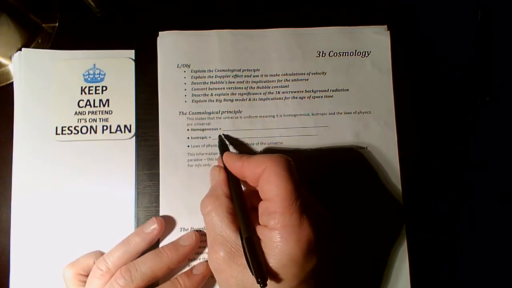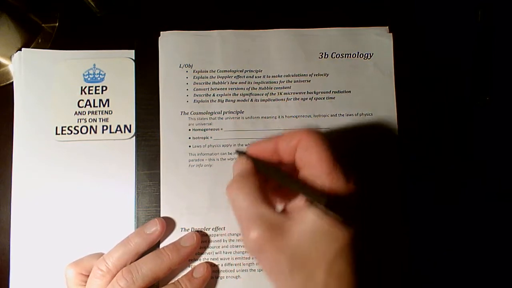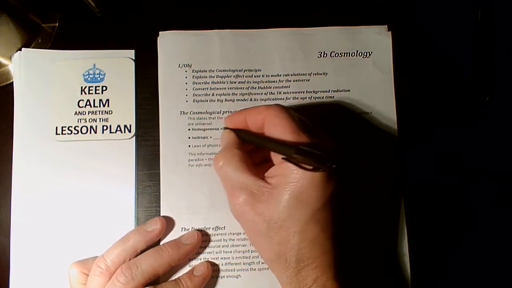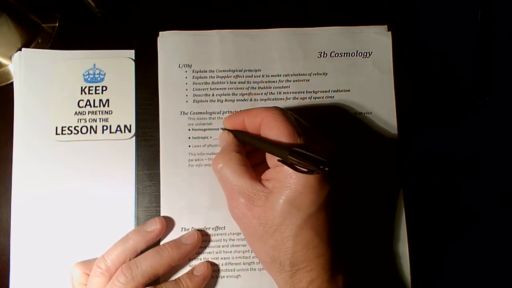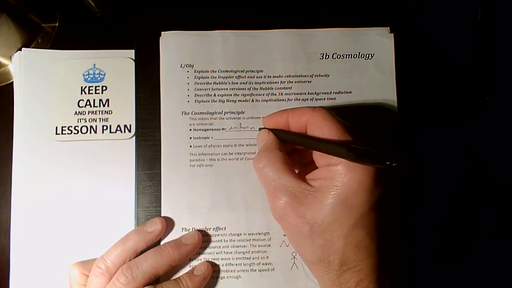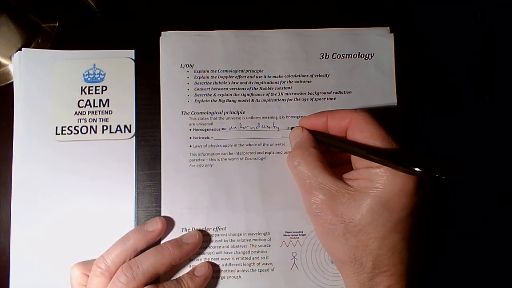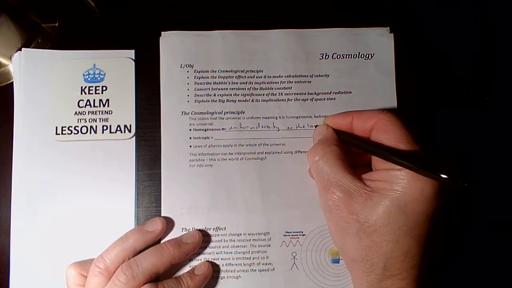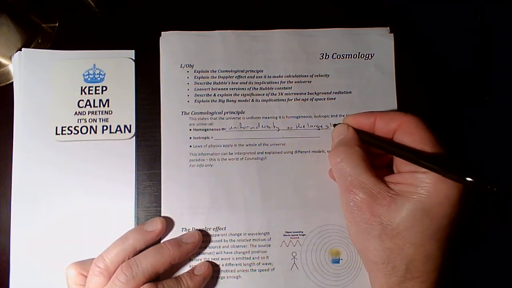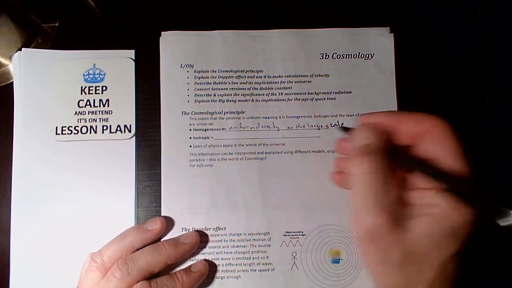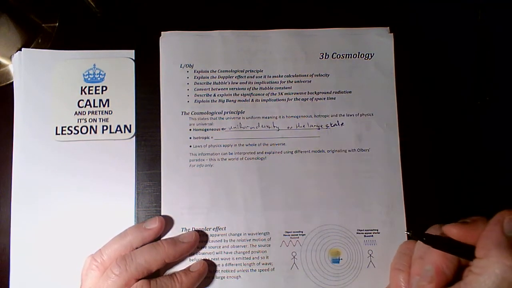We also say it's homogeneous. What does that mean? Well, you can of course be asked in the exam, but it means that it's roughly equal, okay? So it's roughly uniform density throughout space on the large scale. Okay, so the full scale of space. So roughly the same density near the edges of space as it is in the centre of space.